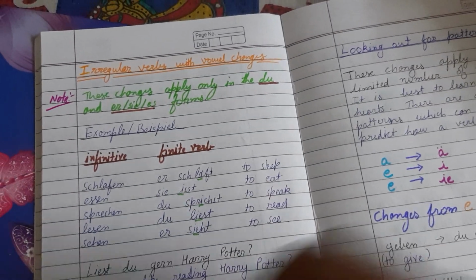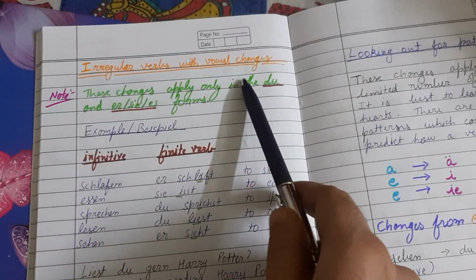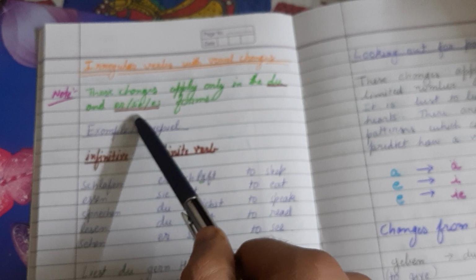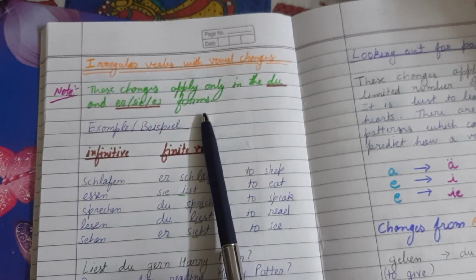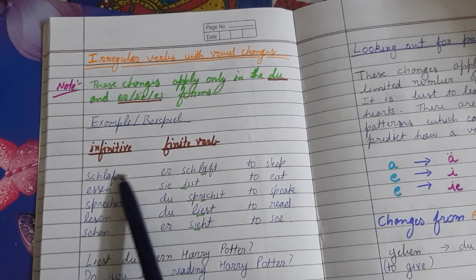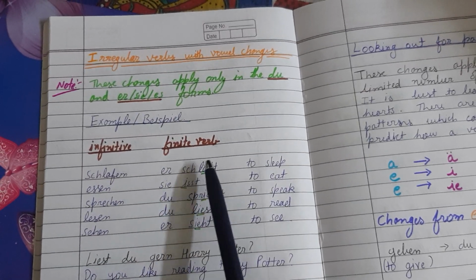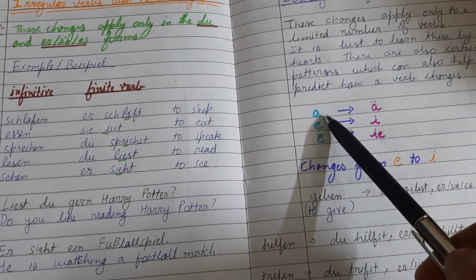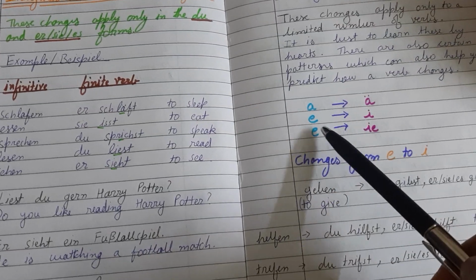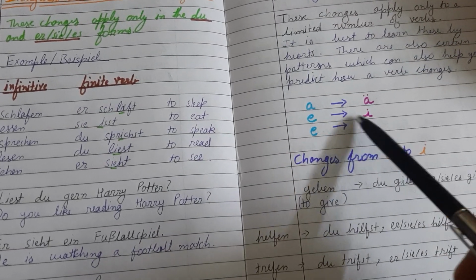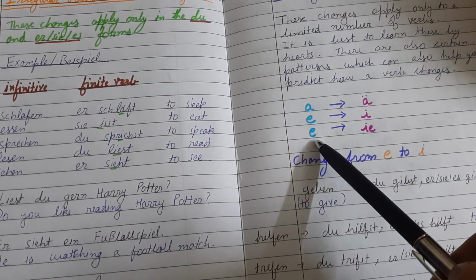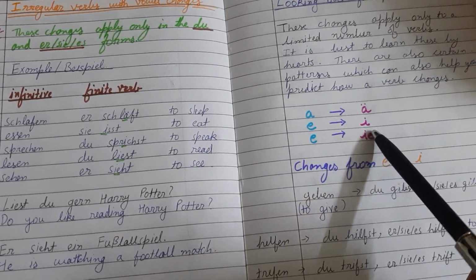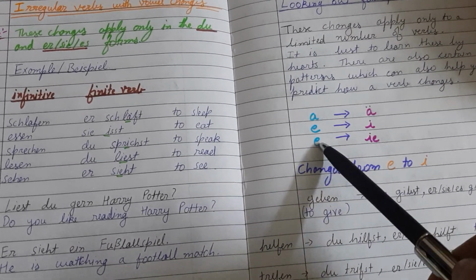So these are irregular verbs with vowel changes. These changes apply only in the du, er, sie, es forms. Examples are schlafen becomes er schläft. In these, the vowels change from a to ä, e to i, and e to ie. So these are the changes in the spelling of the stem itself.